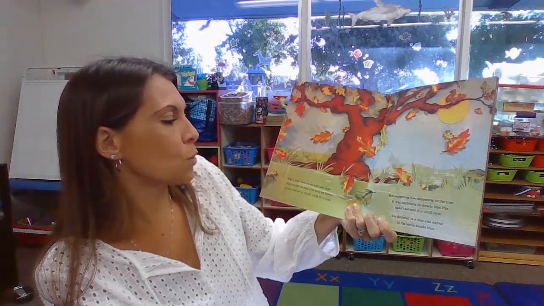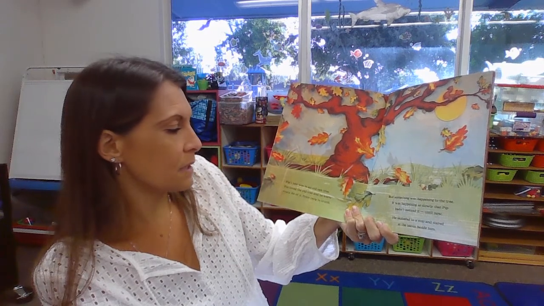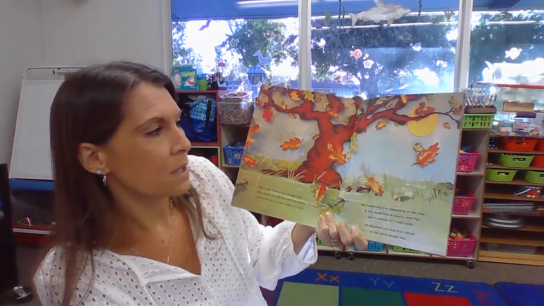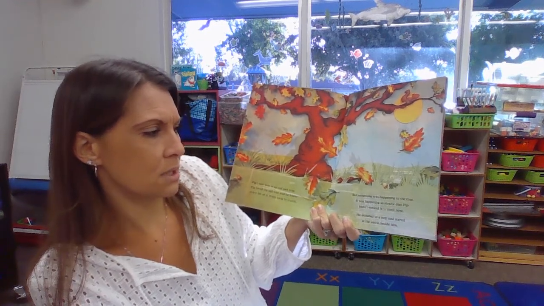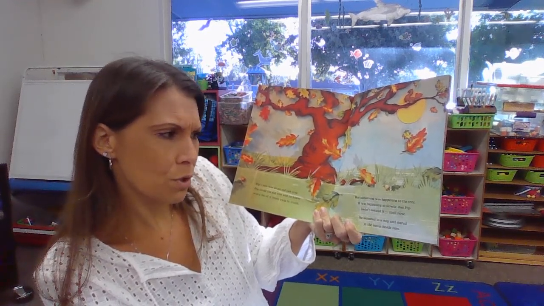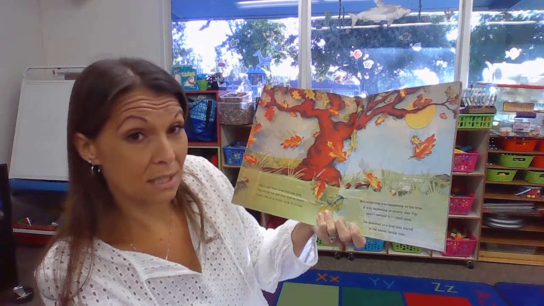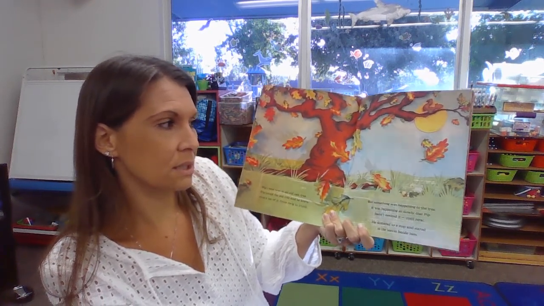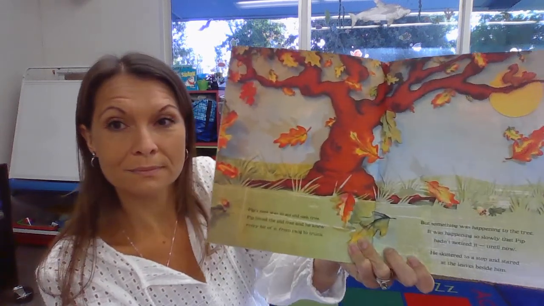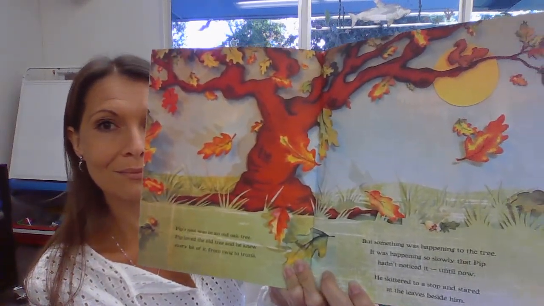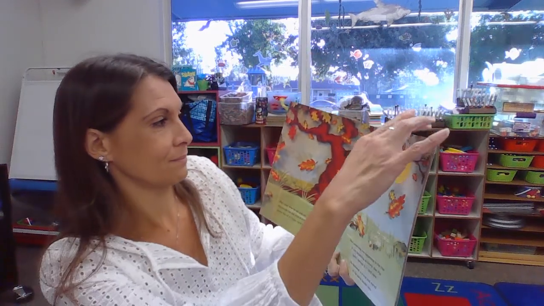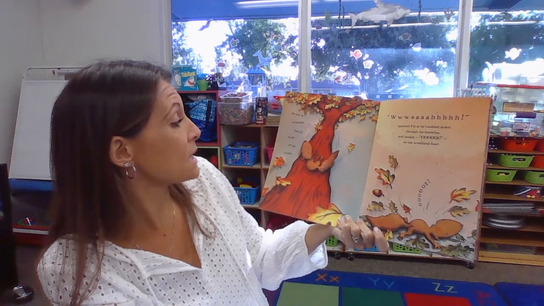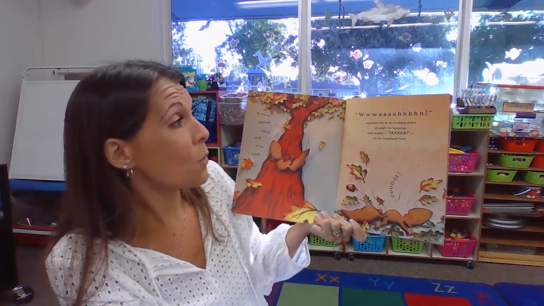Pip's nest was in an old oak tree. Pip loved the old tree, and he knew every bit of it from twig to trunk. But something was happening to the tree. It was happening so slowly that Pip hadn't noticed it until now. He skittered to a stop and stared at the leaves beside him. He was so surprised that he let go of the trunk.